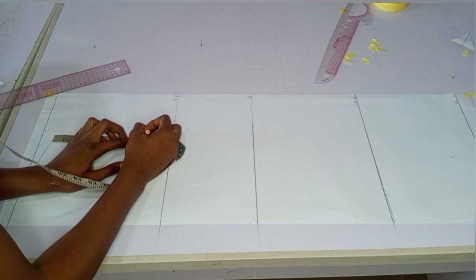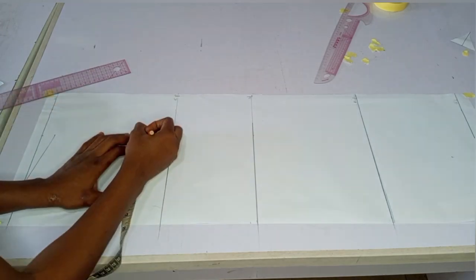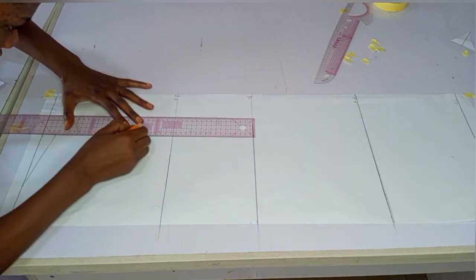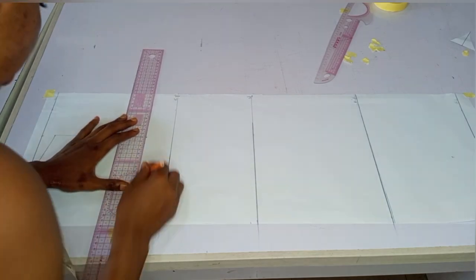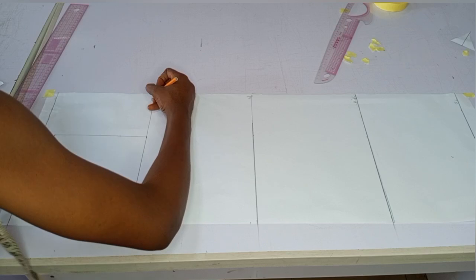How to get your arm length? Divide your bust by 6, then add 1.5 inches. I'll make sure I have what I have as my shoulder measurement here to get a straight line. Then I'll connect the 2 points together this way. I'll go ahead and extend the line across. So this now becomes our chest line.